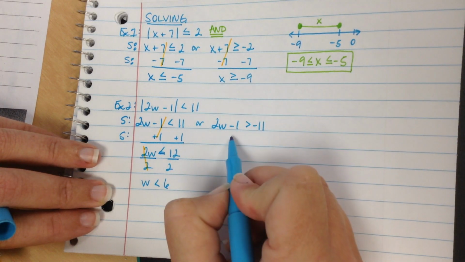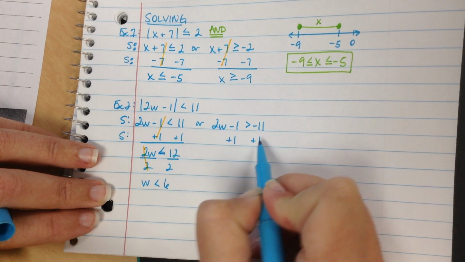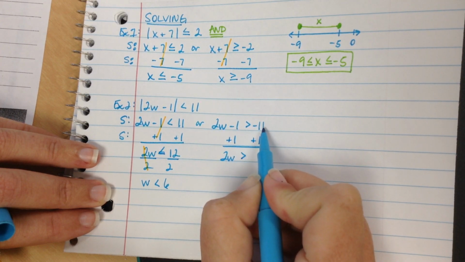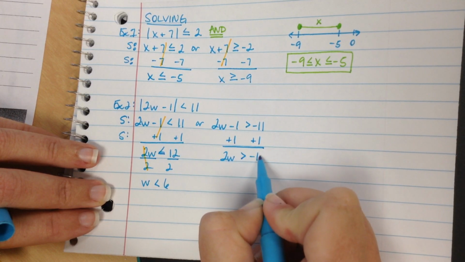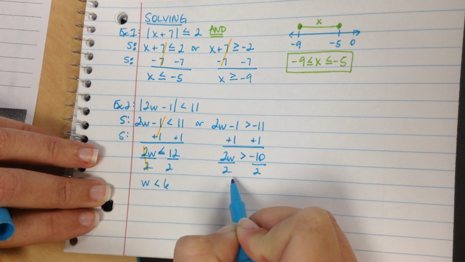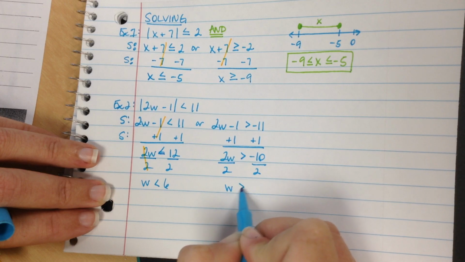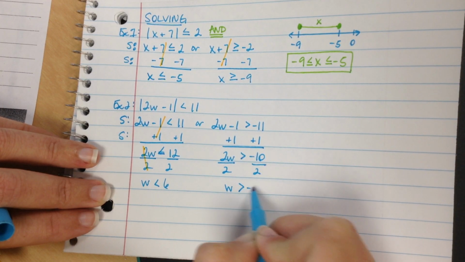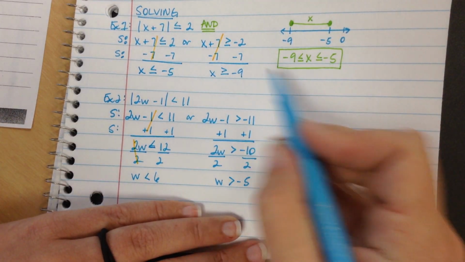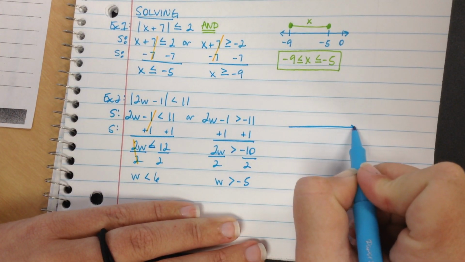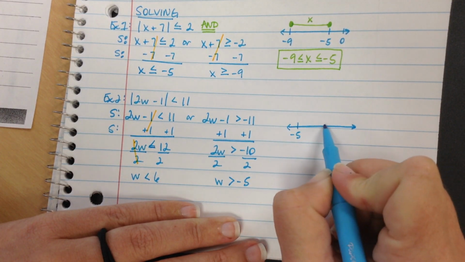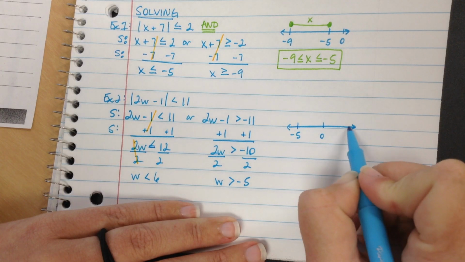Solving the second equation, we'll add the 1 to both sides. I get 2w is greater than -11 plus 1 gives me -10. Dividing both sides by 2. W is greater than -10 divided by 2 is -5. Here are your two numbers. We need to graph those on our number line. Remember, the smallest number goes first. You guys, negative numbers are always smaller than positive ones.